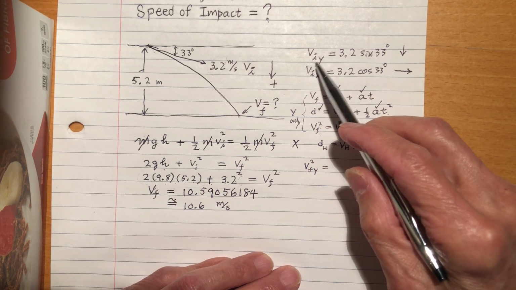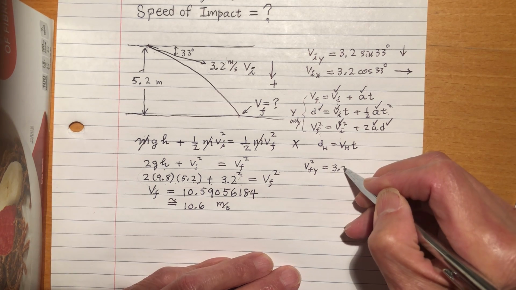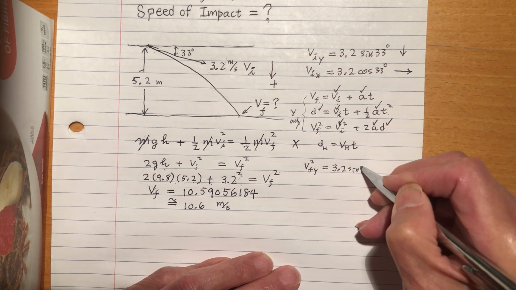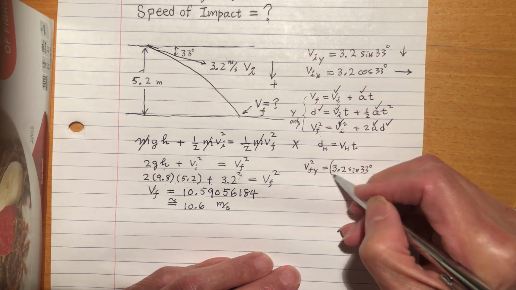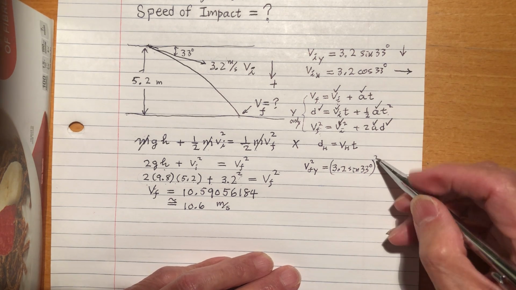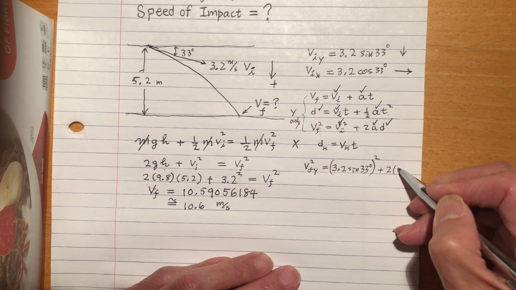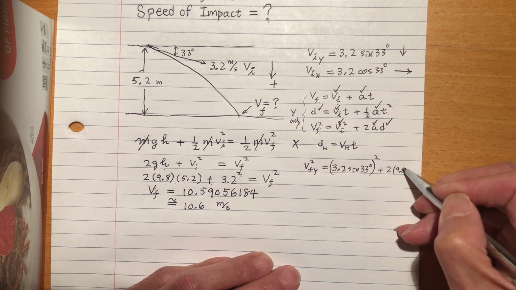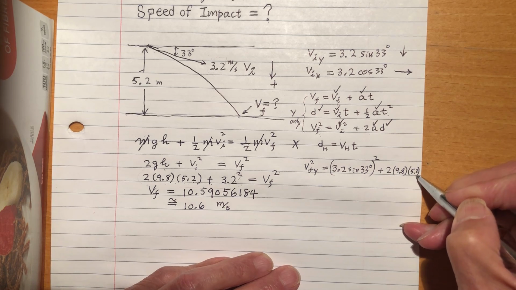So what is V initial y? It's this, 3.2 sine 33, but I need to square it. And then plus 2 times 9.8 times 5.2.